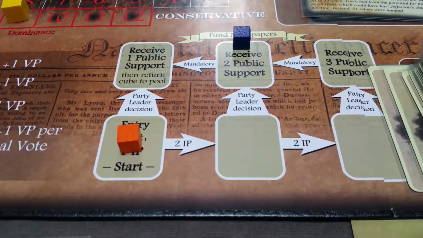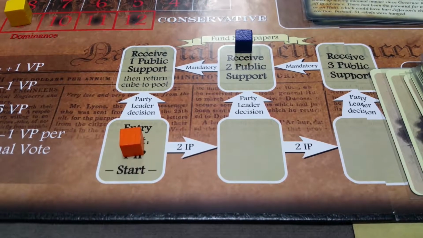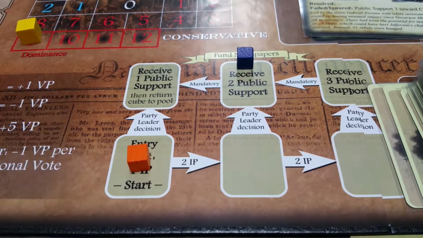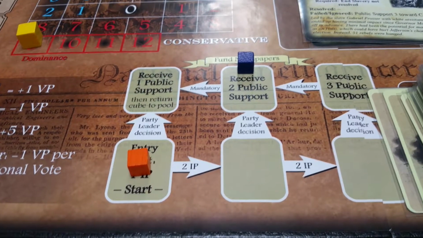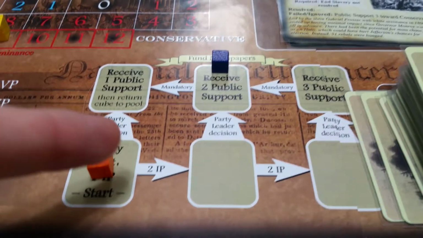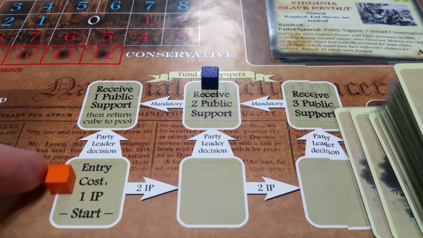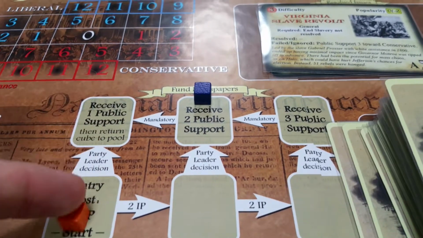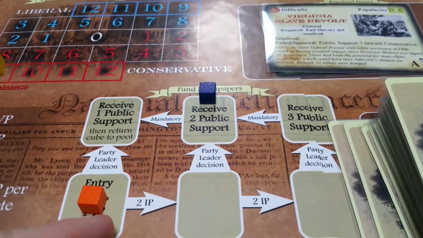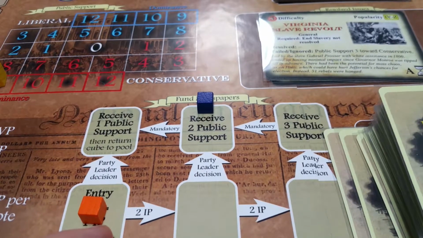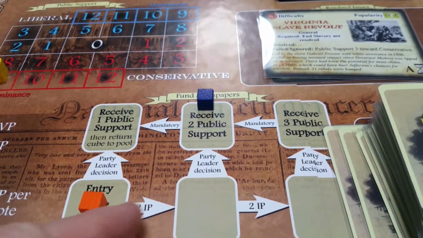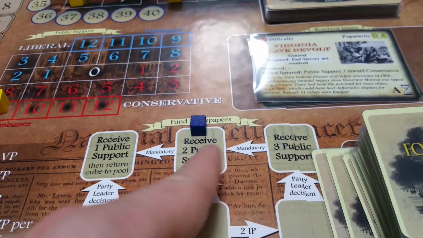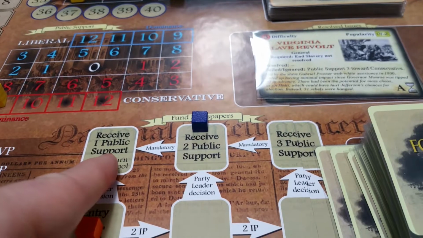They can be moved to the upper track, and then once the cubes are moved up, you can apply the results on the cubes on the upper track and then move them leftwards. So for example, the Conservative Party leader would have the option of deciding to move this up. Why they might wait is that in the next round, when we get to funding the newspapers, statesmen can pay to move them on the track.